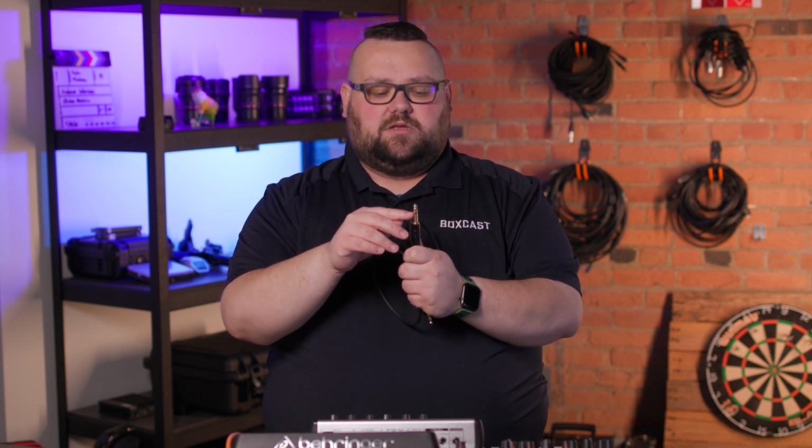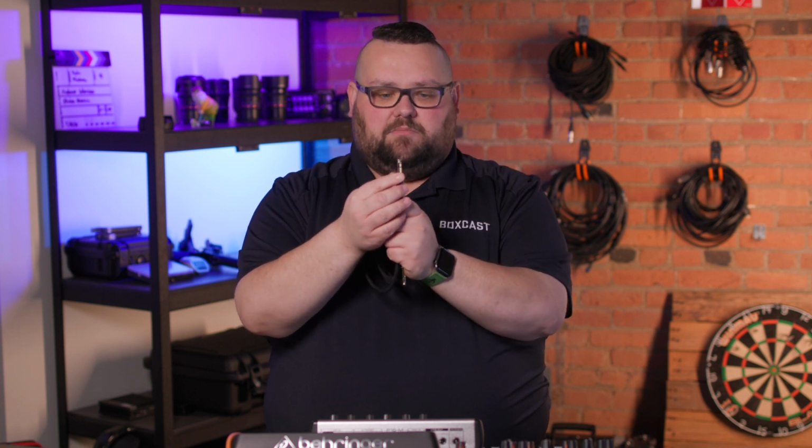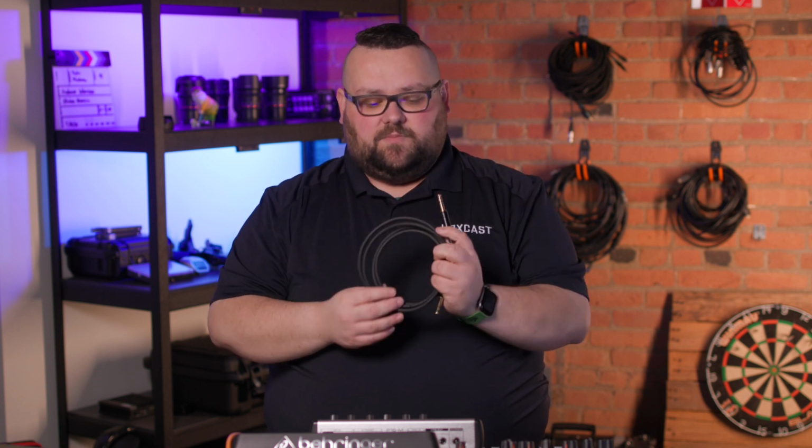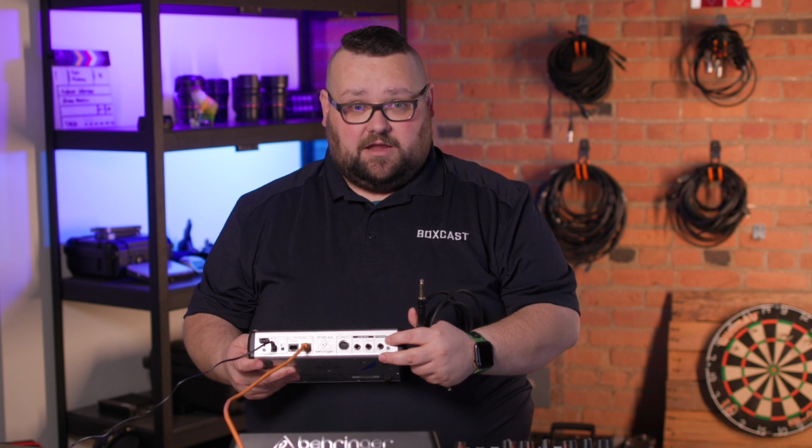And here is where you can see the sleeve. So this is a stereo cable. If it was a mono, you would only have one black tip, one black line. This is two. And so we're going to use a stereo cable, and we're going to connect it to either the phone's output area.